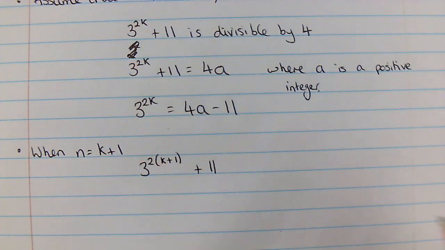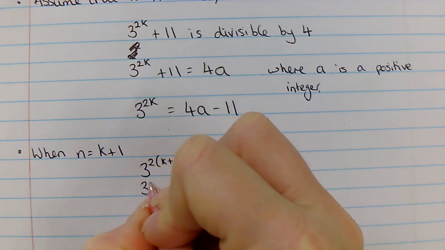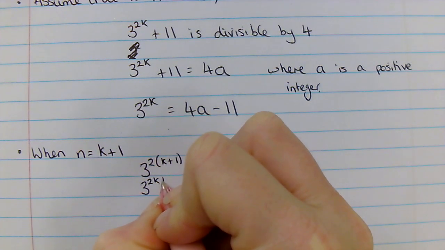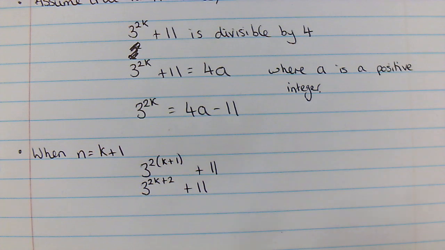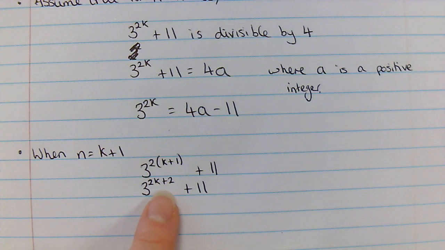So we've got 3 to the power of 2k plus 2, plus 11. Now, using rules of indices, we can rewrite this part. How?